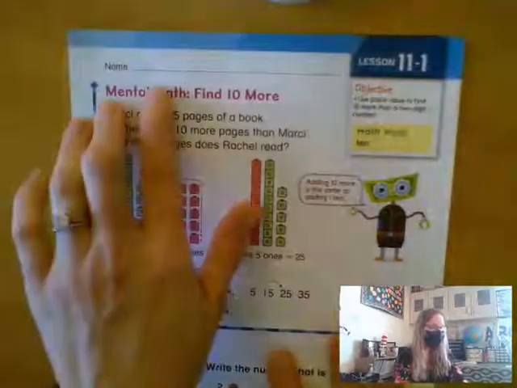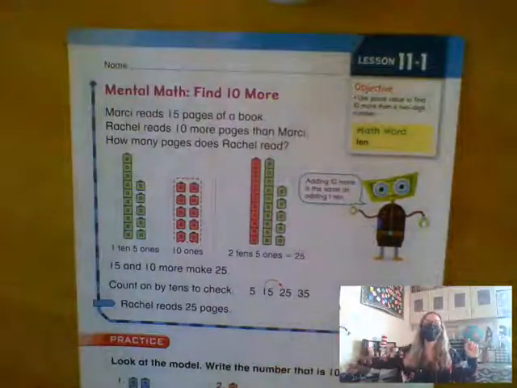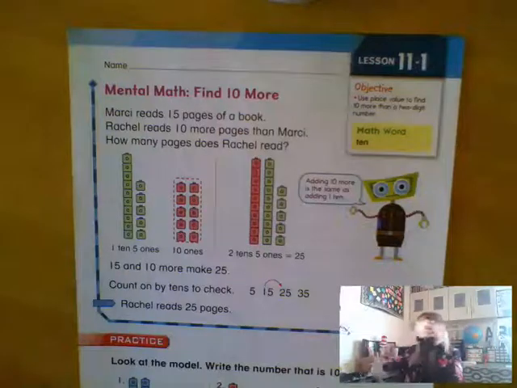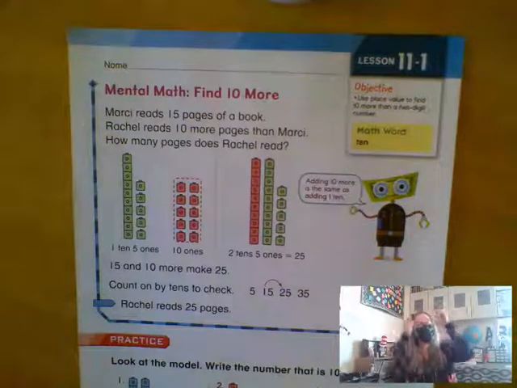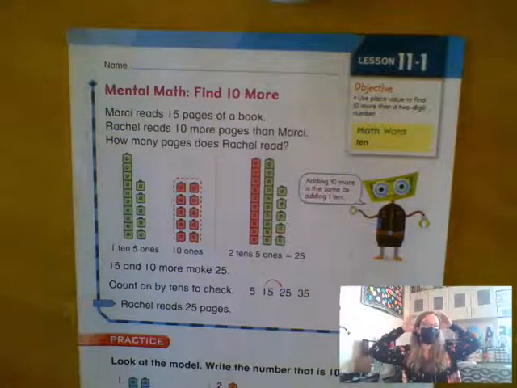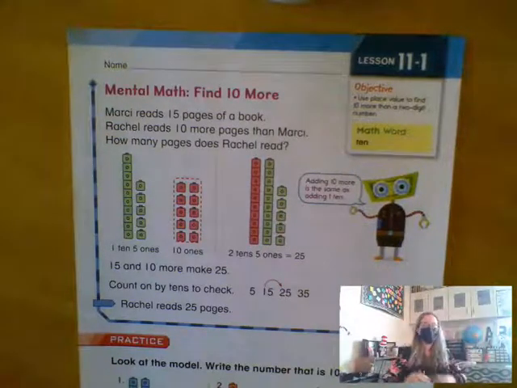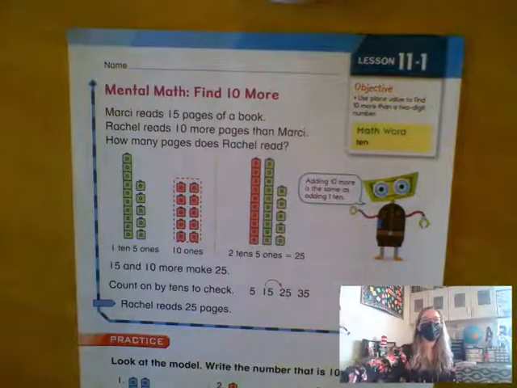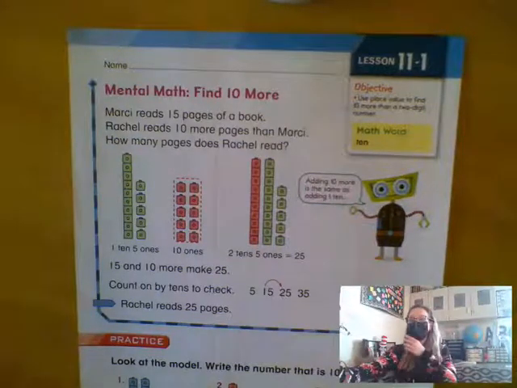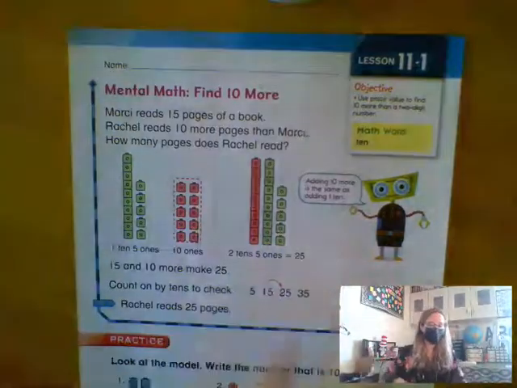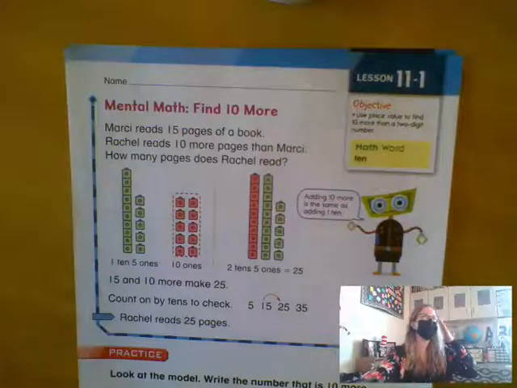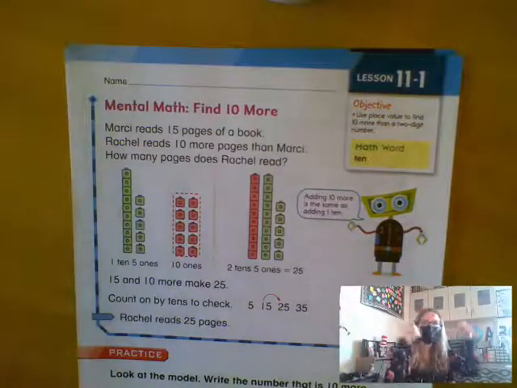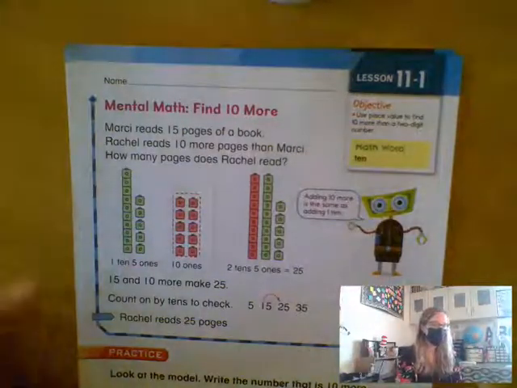407. It says mental math, find 10 more. Now, Marcy reads 15 pages in a book. Rachel reads 10 more pages than Marcy. So how many pages does Rachel read? Before we even start looking at how they solved this problem, I want to talk to you for a minute about how your mind should be thinking about these problems, okay?